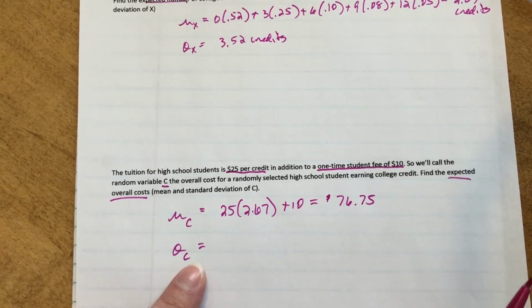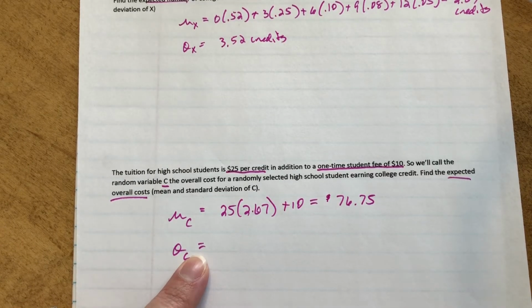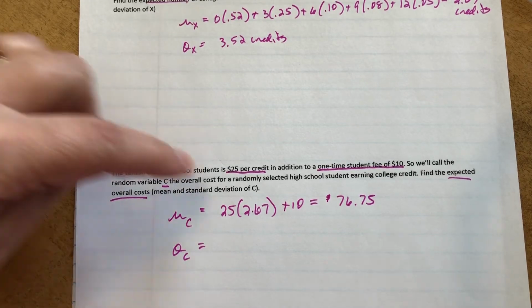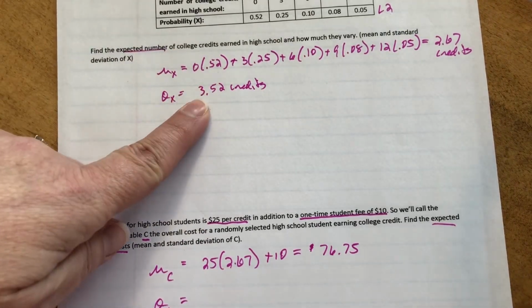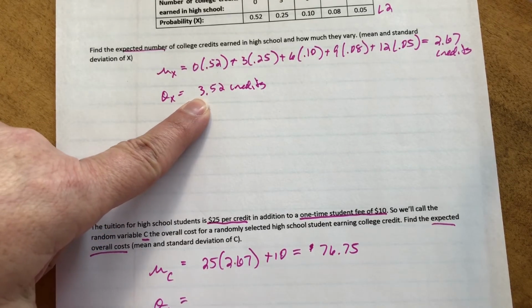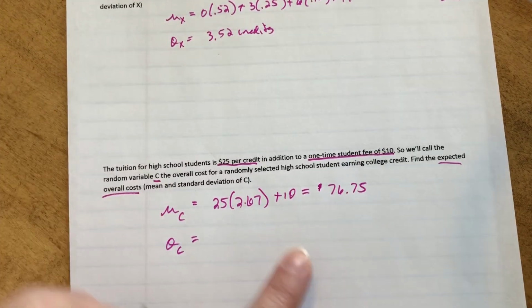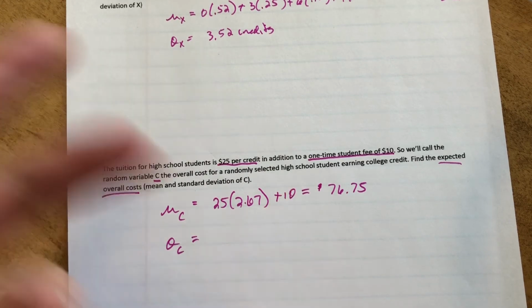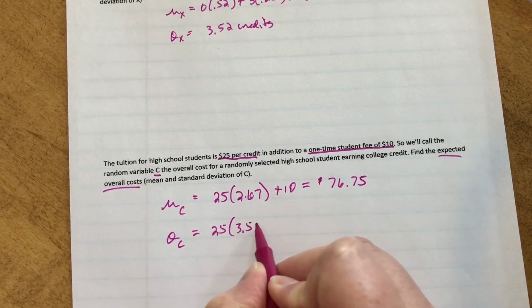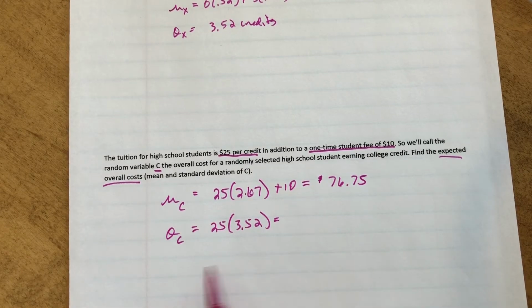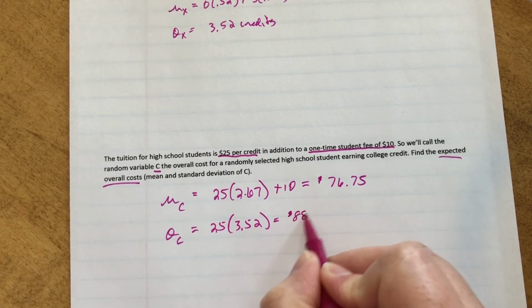Now to find the standard deviation, thinking about transformation, I definitely should multiply the $25 per credit times 3.52 credits. But again, for transformation, the standard deviation is not going to be impacted by that addition, so I only need to do the 25. So that is $88.